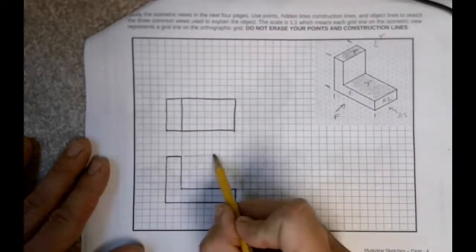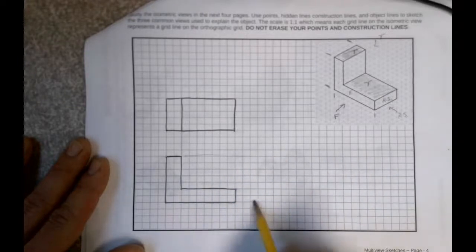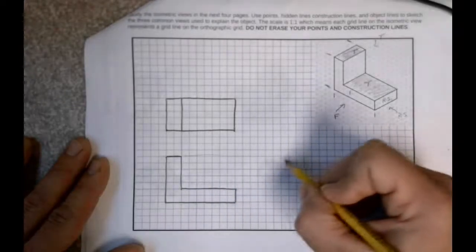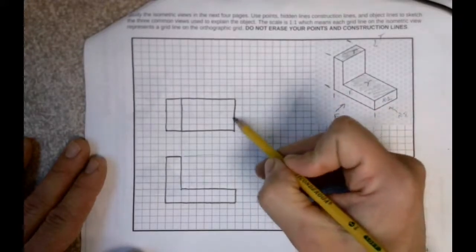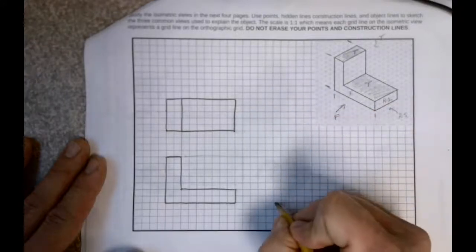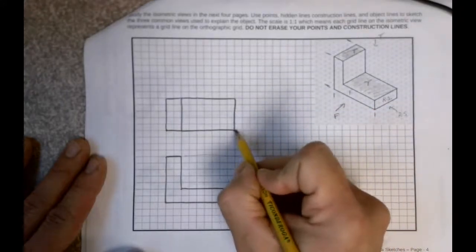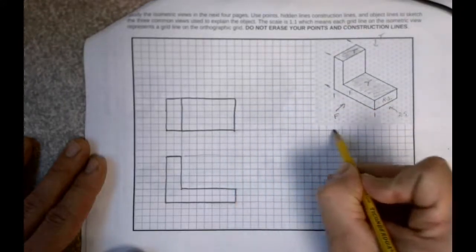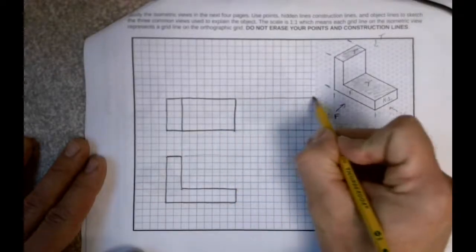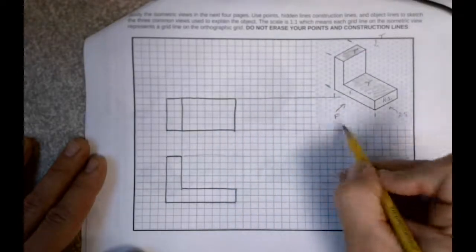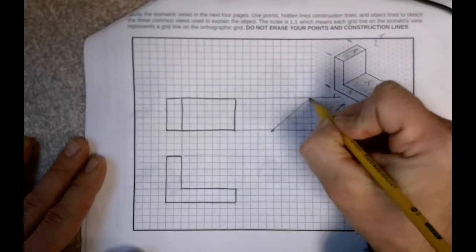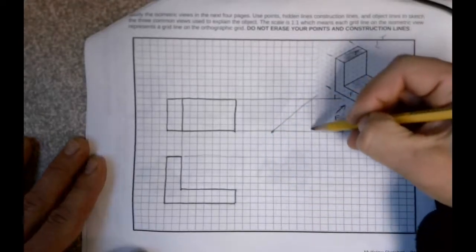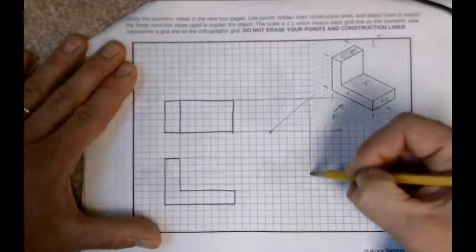Now I can project construction lines over if necessary to create my side view. My right side view is going to have the same depth as the top view, so it's going to have this depth seen here. In reality, we could project this construction line over, strike a 45-degree line, and that helps us bring the object's depth to the right side.